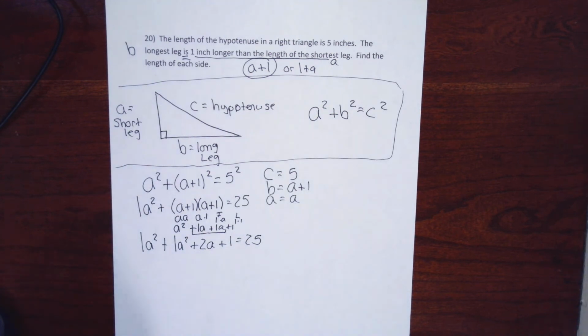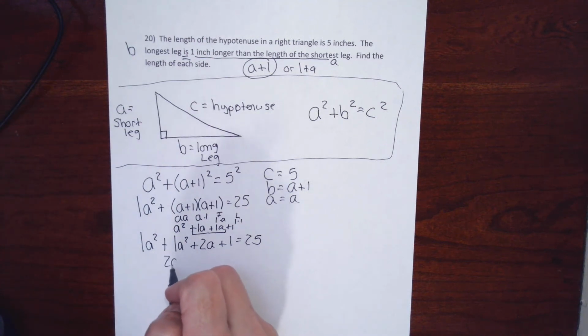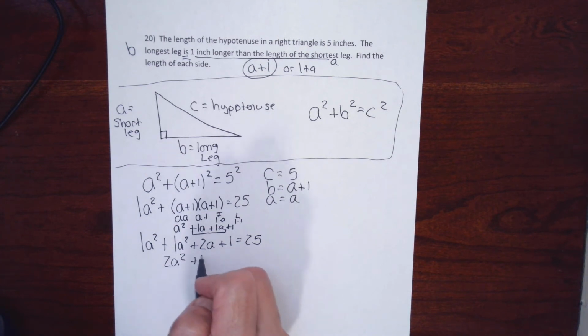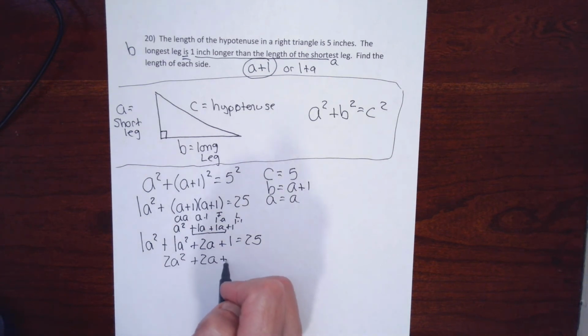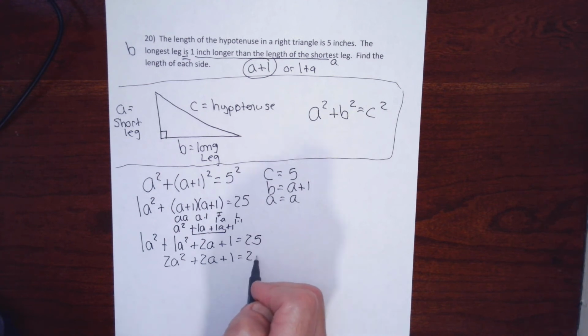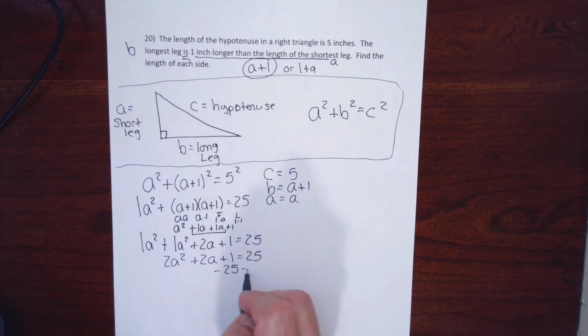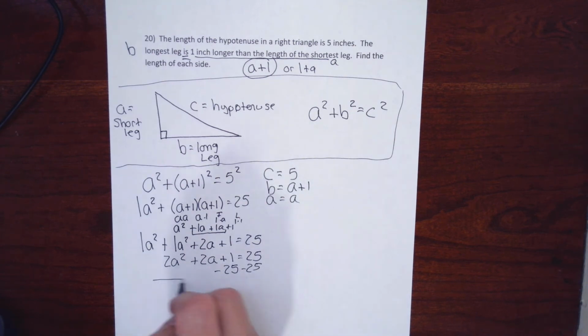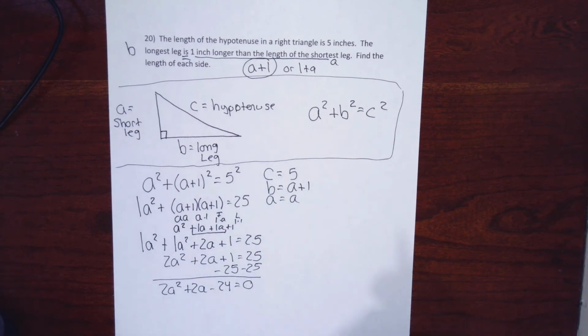So I've done my FOILing, got rid of all the parentheses, cleaned it up as much as I can, other than combining the 1a squared and 1a squared on the left-hand side. Because there's an equal sign and there's a square, I need to get it set equal to 0. So I'm going to minus 25 from both sides. That's going to give me 2a squared plus 2a minus 24 equals 0.